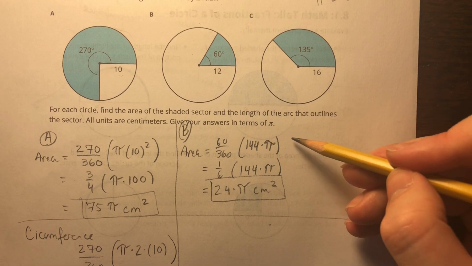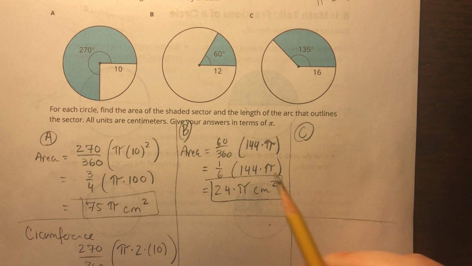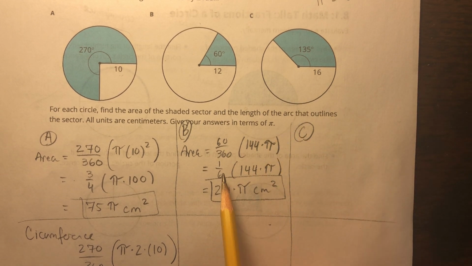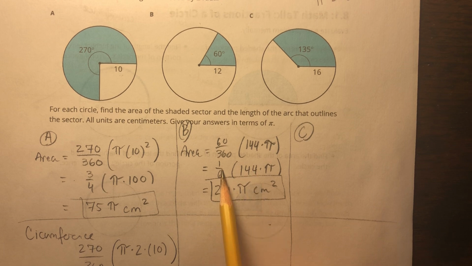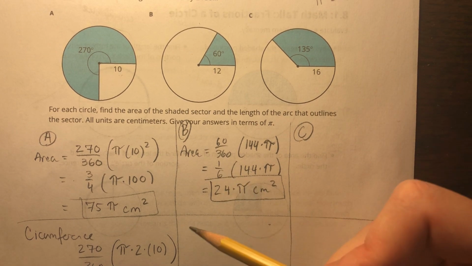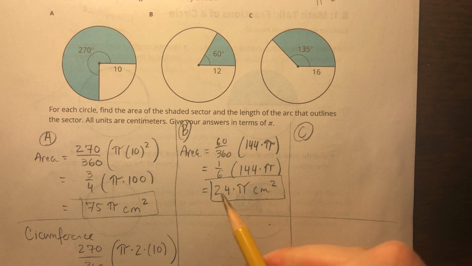All right, and hopefully you guys are using a calculator, unless you can do that in your head. I'm just going to explain what my method was there. I know that 12 goes into 144 12 times. So if I'm dividing by 6, it's going to be double the amount of times since 6 is half of 12. So it's going to go in 24 times as opposed to 12 times.